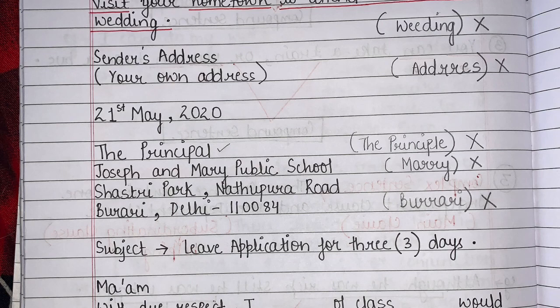So students, as you all know, we always start our letter with the sender's address. Now who's the sender? I already told you, you are the sender, right? Since you are writing this letter, you have to write your own address. So number 1, you have to write the sender's address. After that, you have to leave a line, okay? And then what comes next? Then comes the date, and you have to write the date properly, right? You have to write 21st of May 2020, okay?